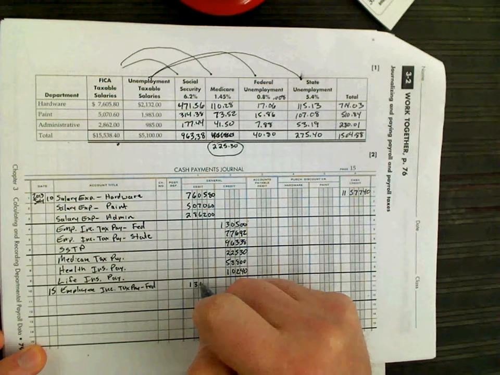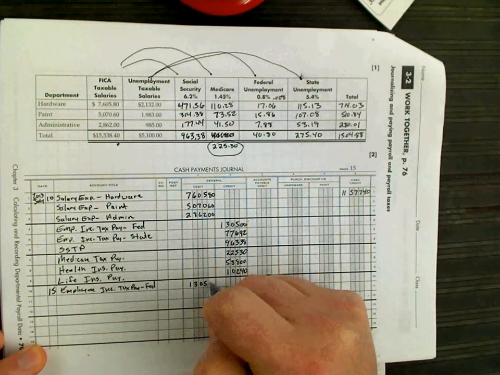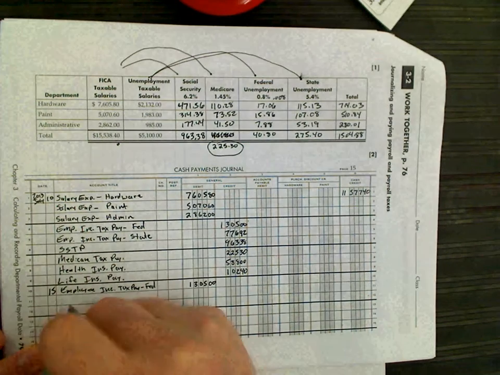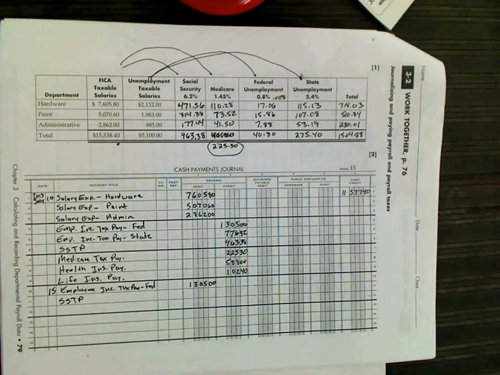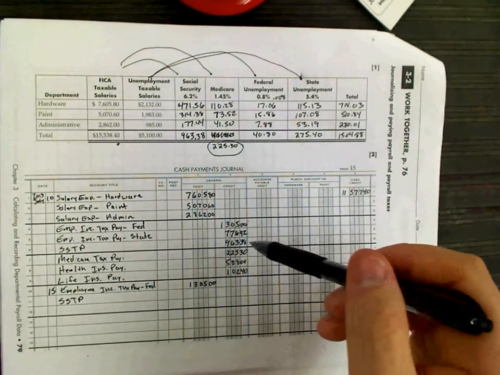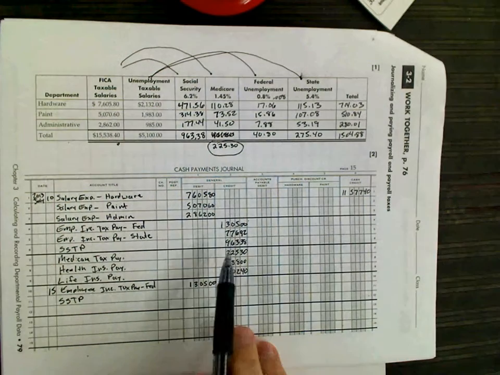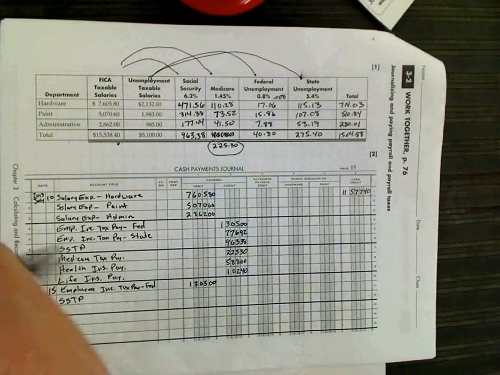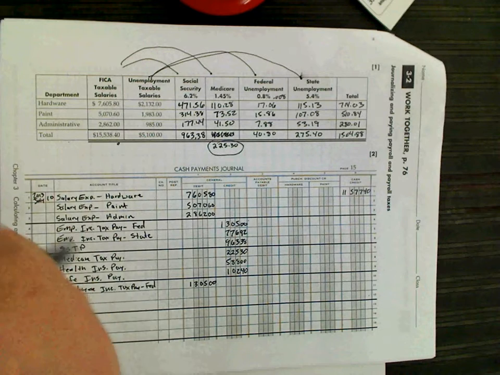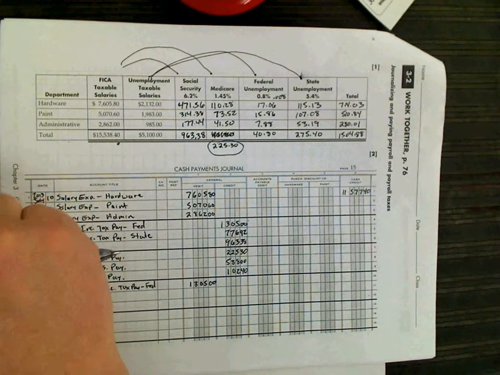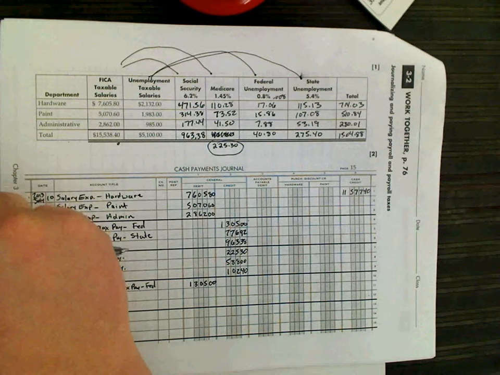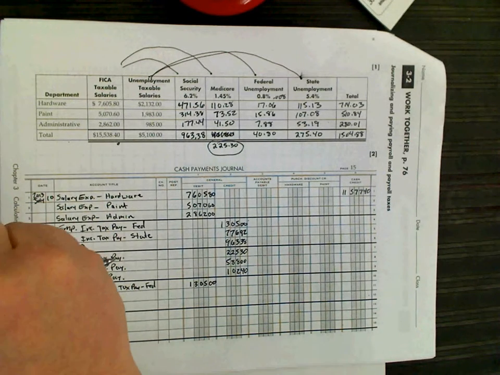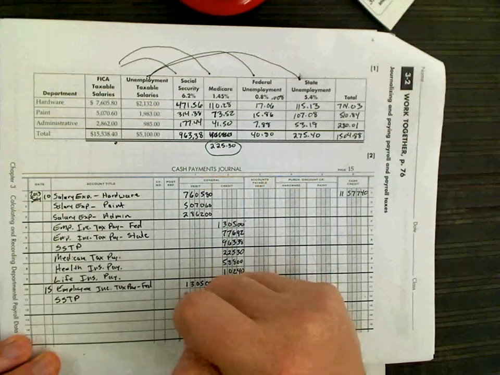So now I've got Social Security tax payable, and this one, we're taking the amount that we took out of the employees' checks, the $963.38, and we're taking it times 2 because we also owe that. So 963.38 times 2, 1926.76.